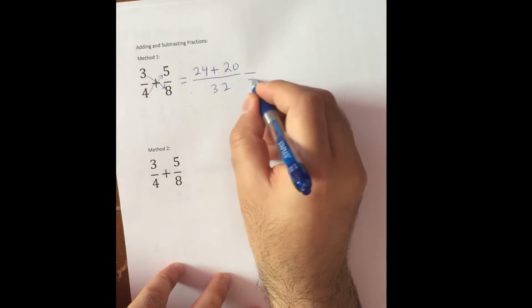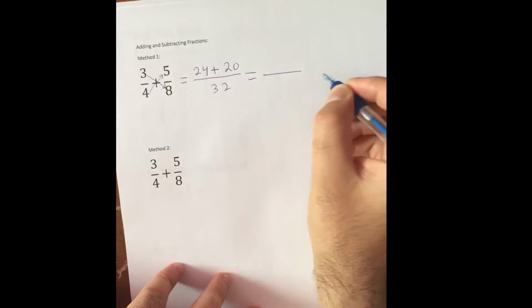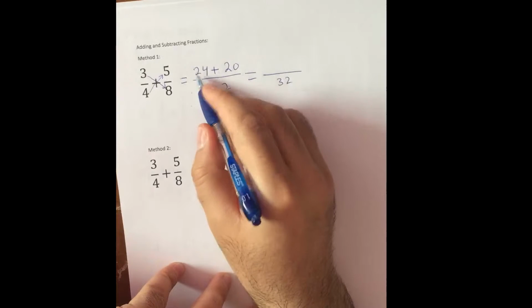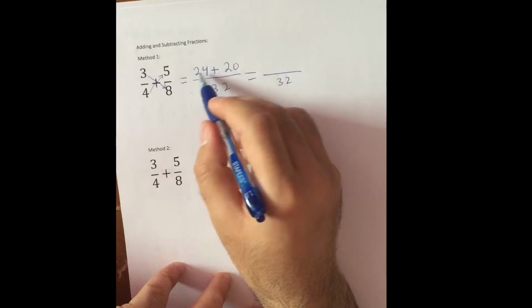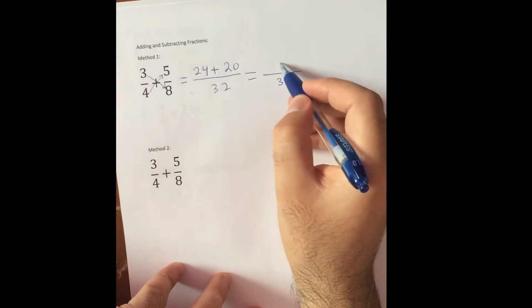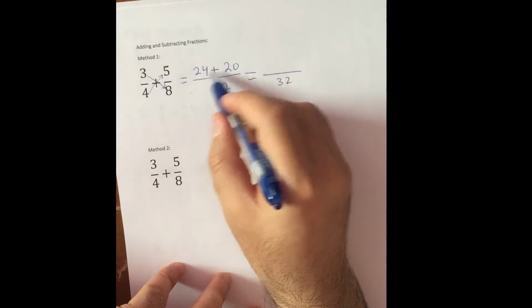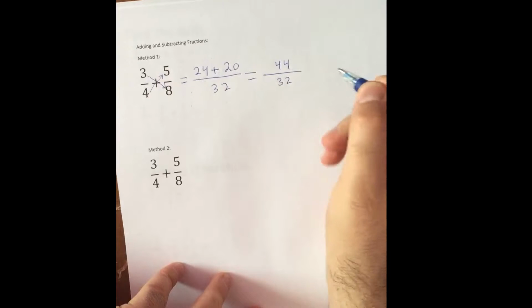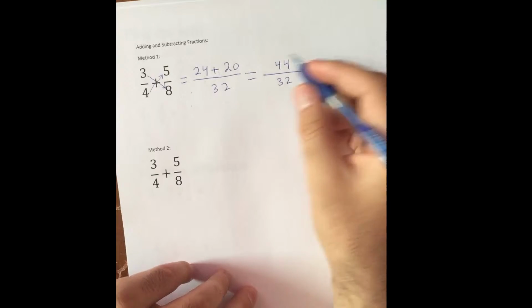Now you draw another line and you write the denominator as it is, and in the numerators you add them and write it over here. So 24 plus 20 is 44. So this is one way.